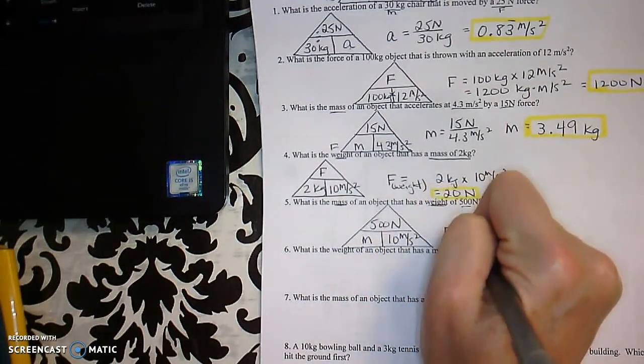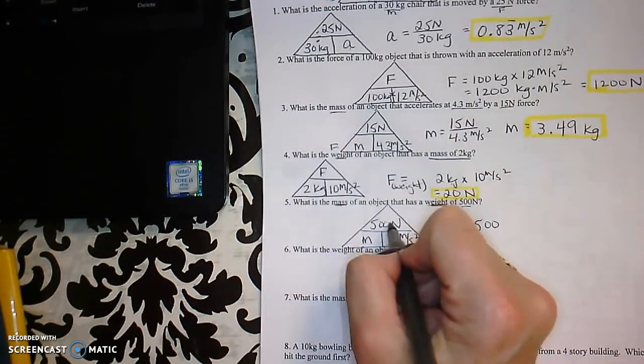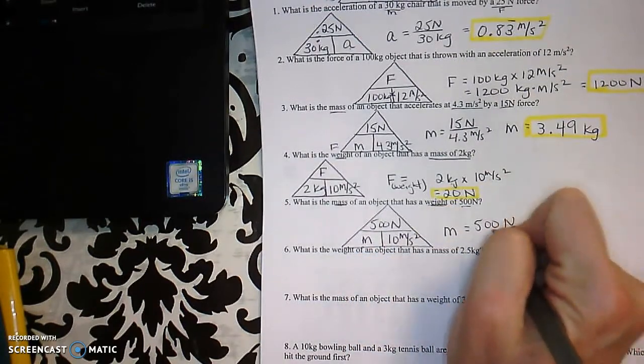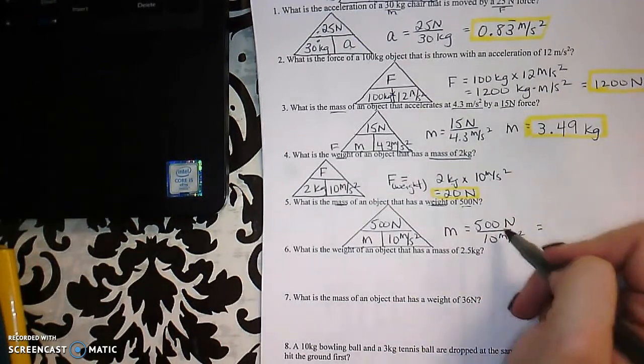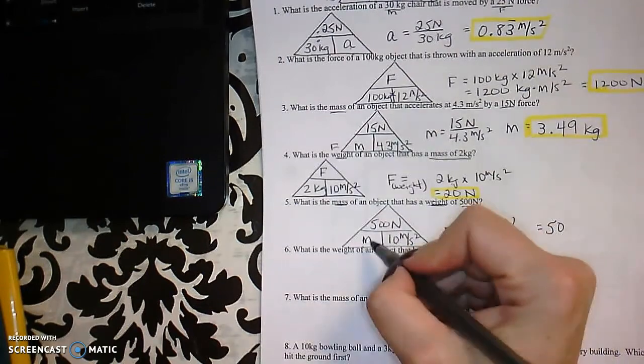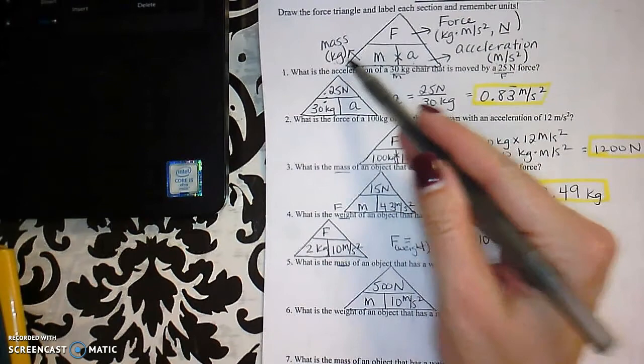So mass is going to be 500 divided by 10. So those zeros cancel and it's 50 over 1, which is 50. And our units for mass, going back to the top of the page, are kilograms.